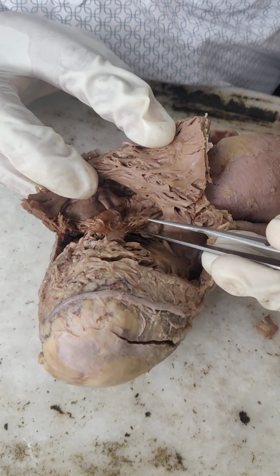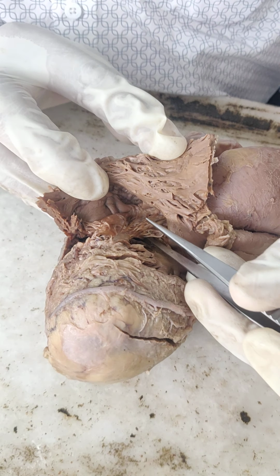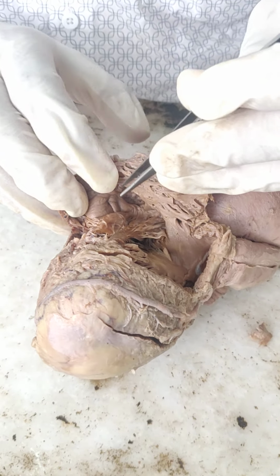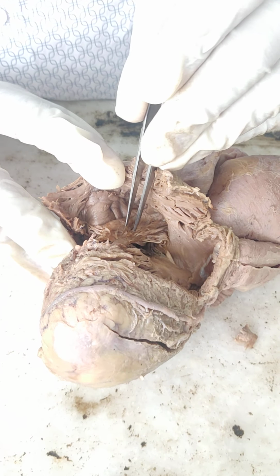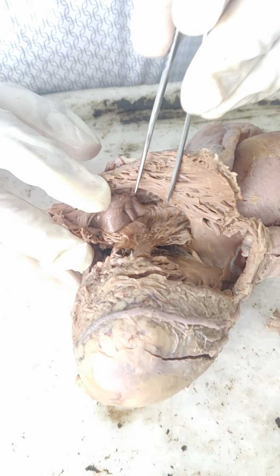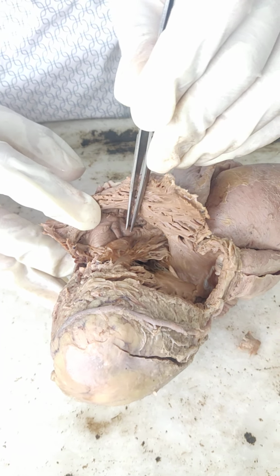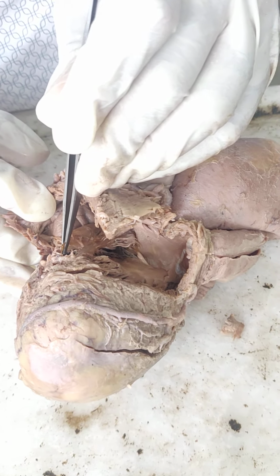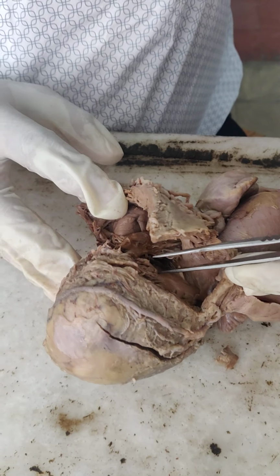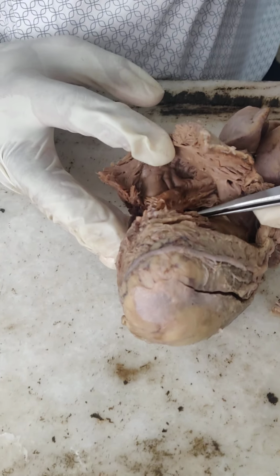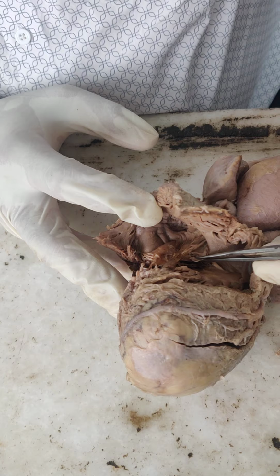The anterior papillary muscle is attached to the anterior cusp as well as the posterior cusp. Here you can see this is the anterior cusp and it is attached to the posterior cusp. The posterior papillary muscle is attached to the posterior cusp as well as the septal cusp. The septal cusp has an attachment of the septal papillary muscle as well as the anterior papillary muscle.